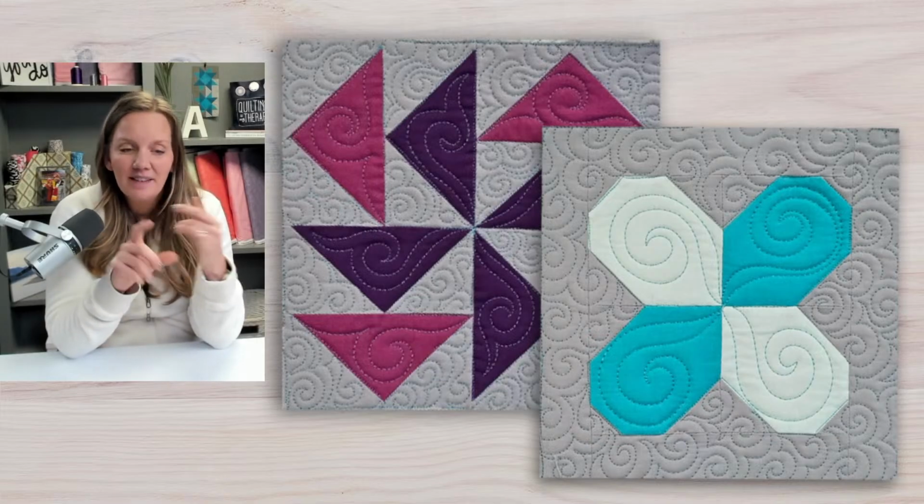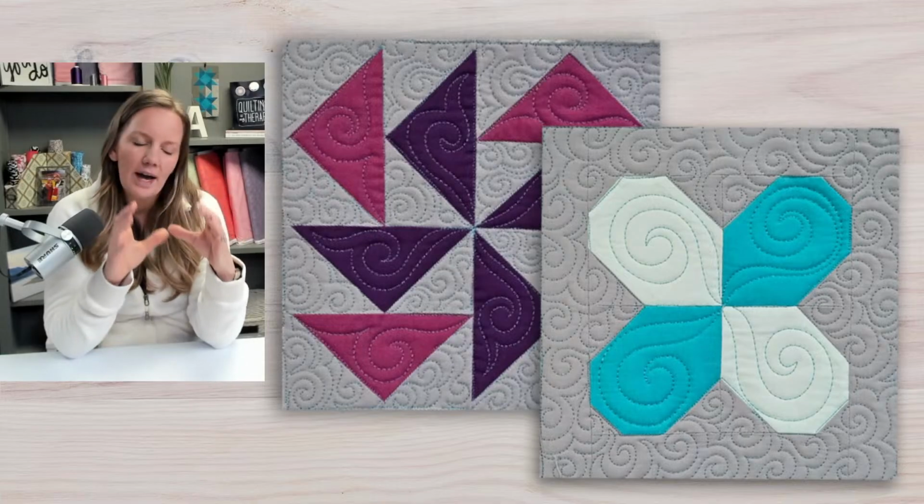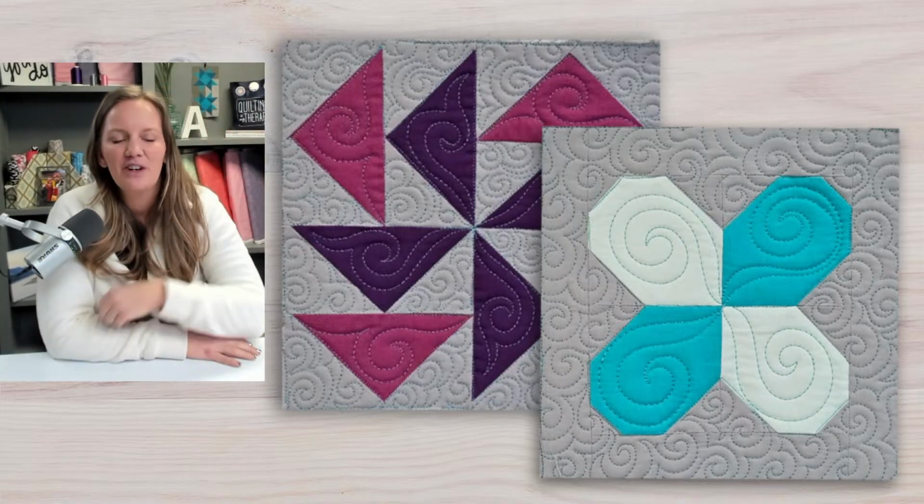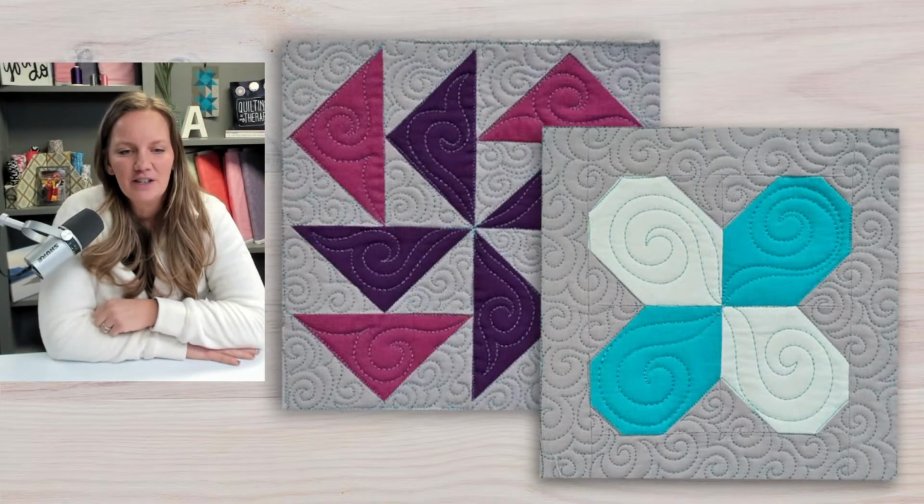It's a great way to quilt smaller flying geese, triangles or diamonds, or any kind of shape that's wider in the middle and pointier at the top and bottom. I feel like that's kind of my body shape a little bit, but that one swirl just hits that middle perfectly there.